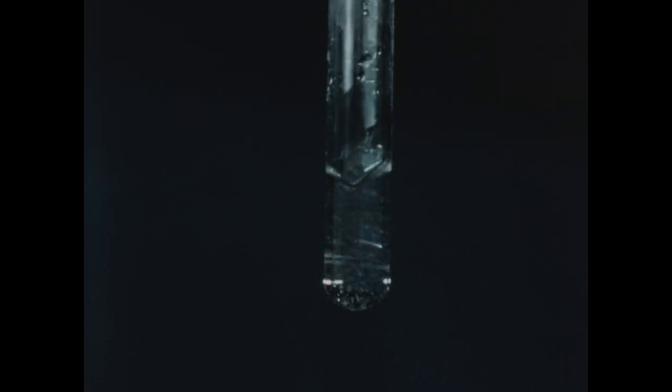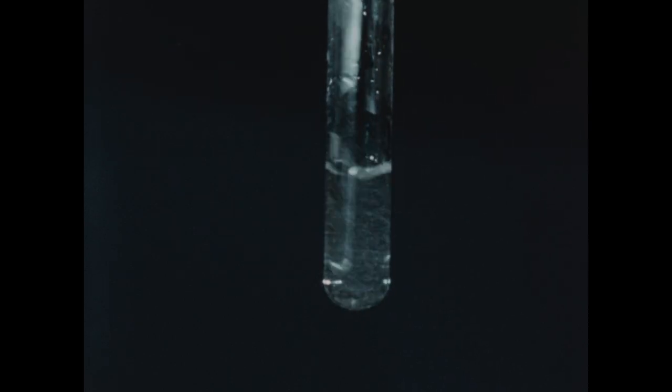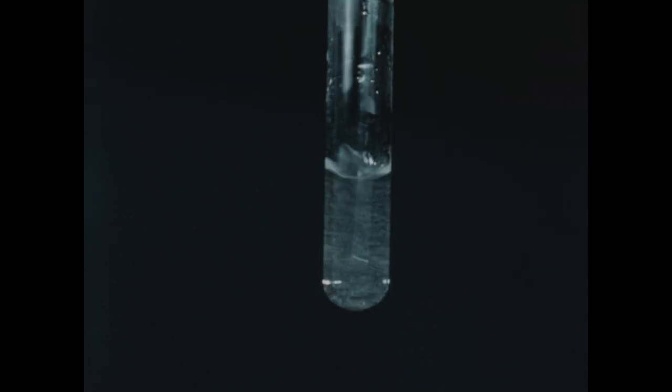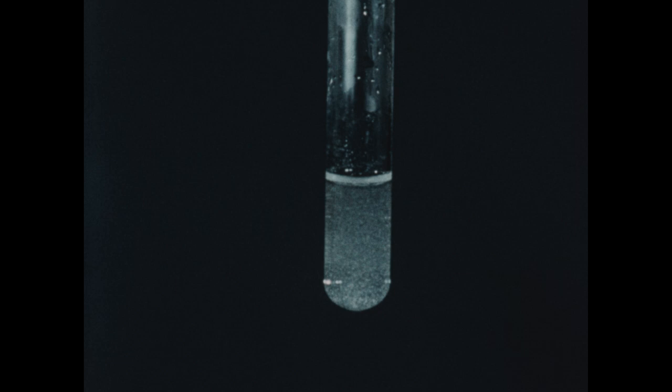Lead chloride is only moderately soluble in cold water, and a reasonable quantity of this material will precipitate from the solution in the course of a few seconds. Now we're going to warm the solution with the burner.